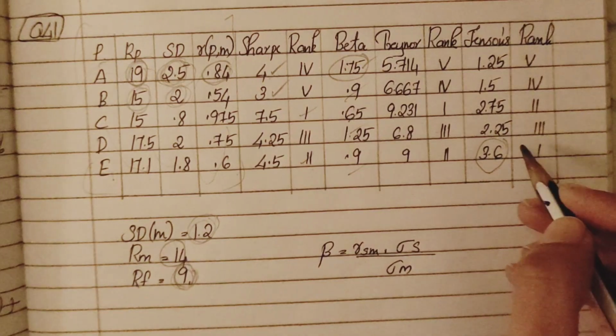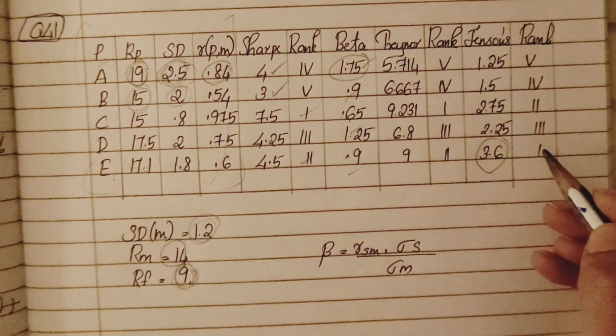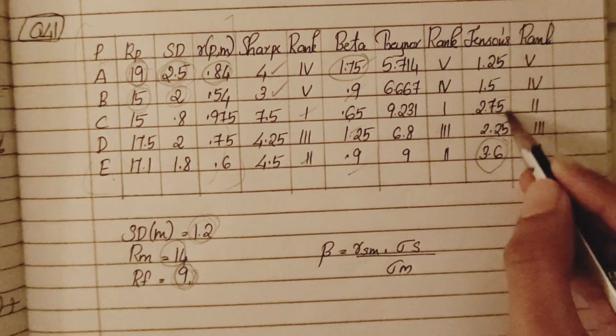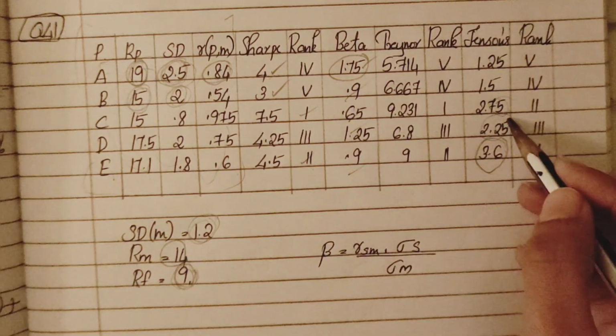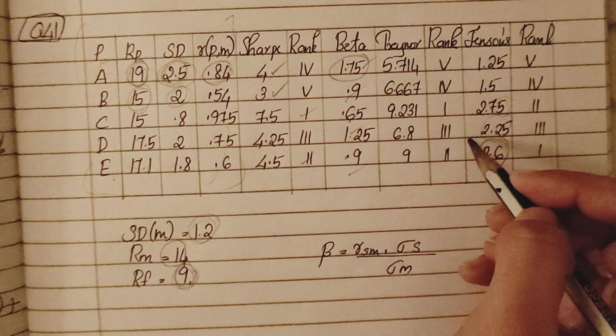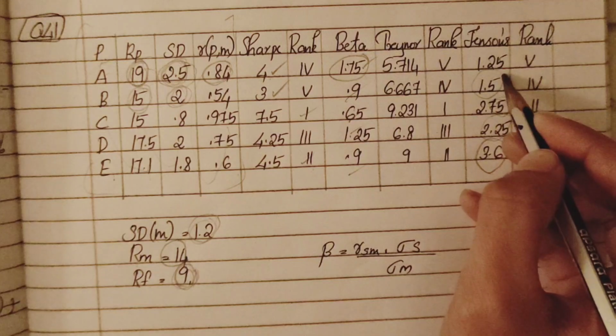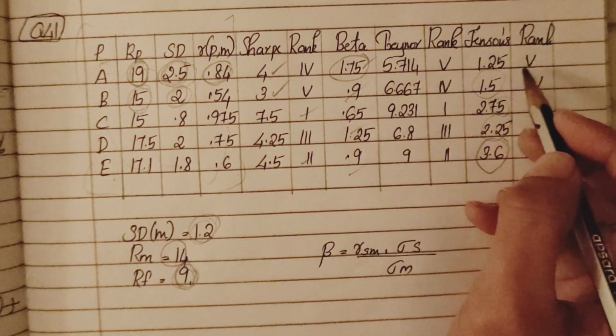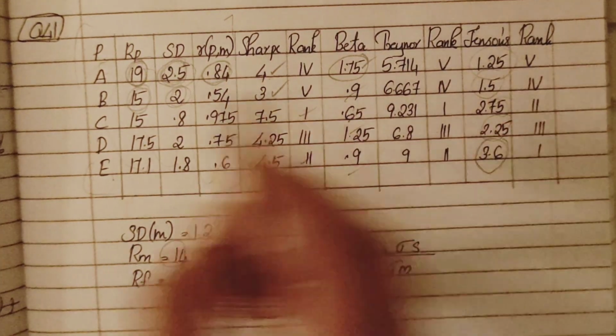Portfolio E is generating more. Then rank number 2 is for C. Rank 3 is for 2.25, D. Rank 4 is for 1.5, portfolio B. And rank 5 is for 1.2, portfolio A.